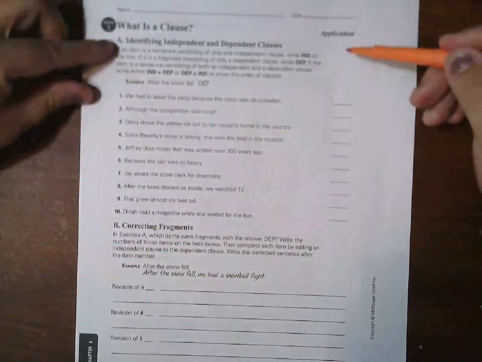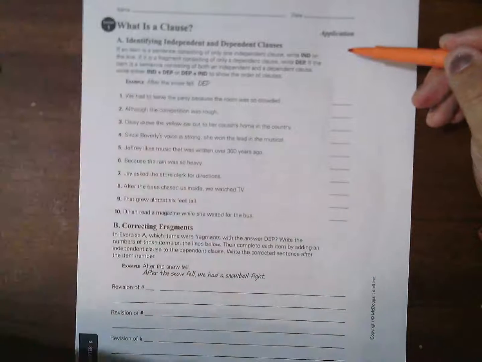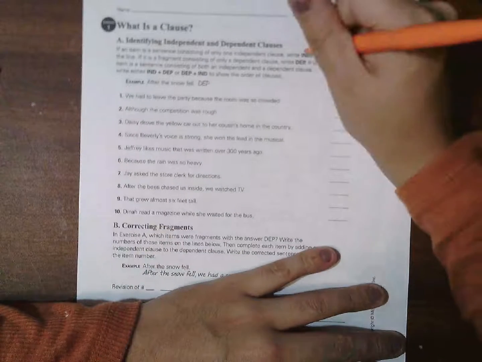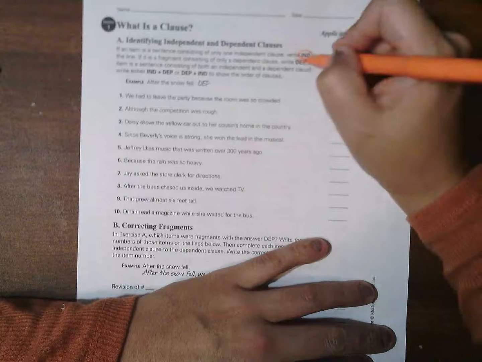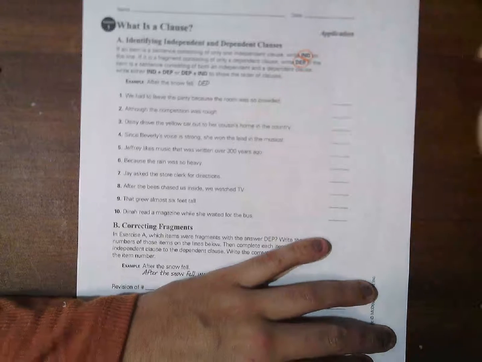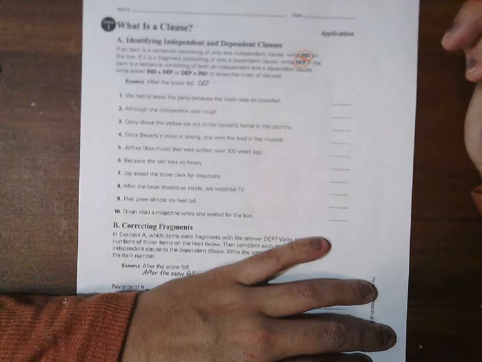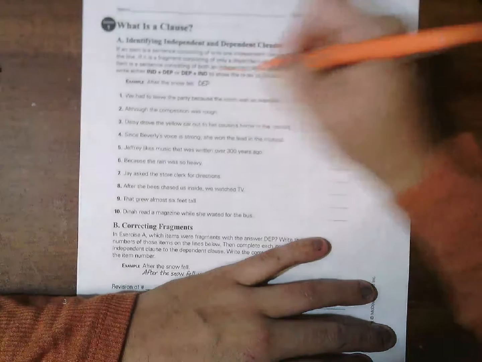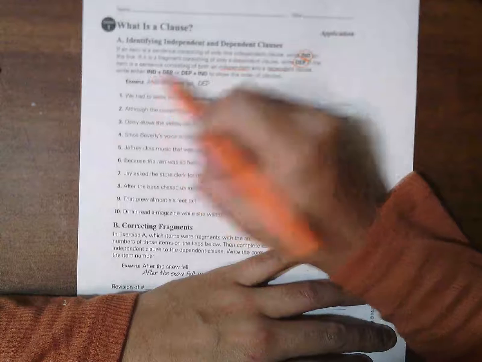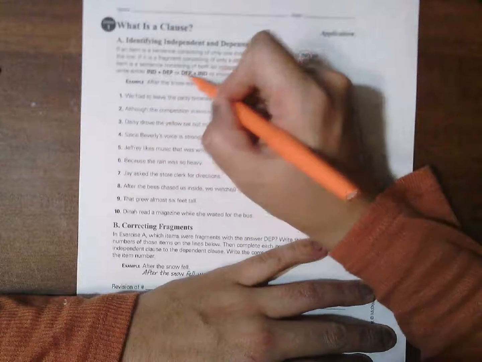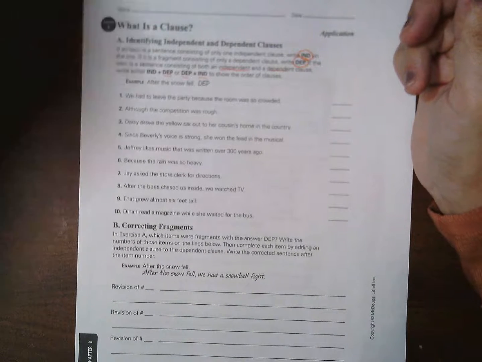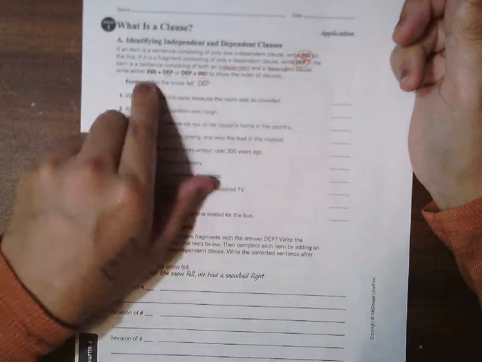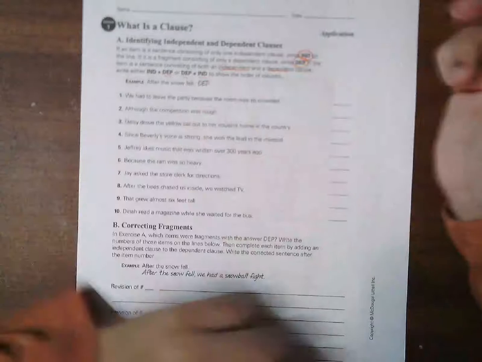If an item is a sentence consisting of only one independent clause, write IND on the line. If it is a fragment consisting of a dependent clause, write DEP. If the item is a sentence consisting of both an independent and a dependent clause, write IND plus DEP or DEP plus IND in order to show the order of clauses. For example, after the snow fell, this is a fragment. Okay, it's a dependent clause.